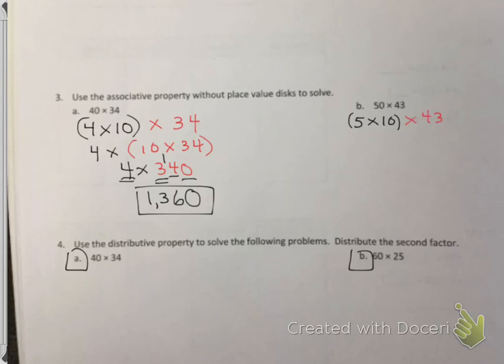And then remember, we can do 4 times 10 times 34. And then we can do 6 times 10 times 25. All right, and you can break each one and just do the exact same pattern that I've done with the associative property.